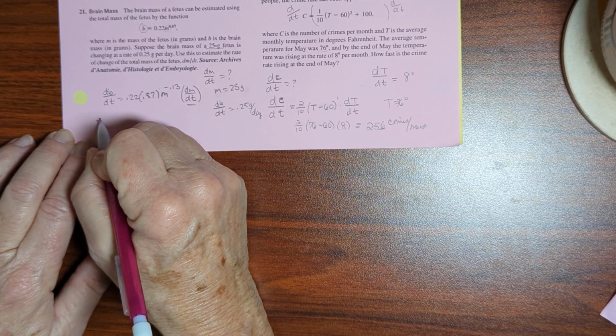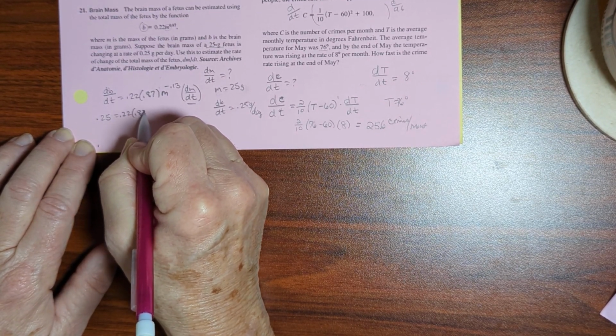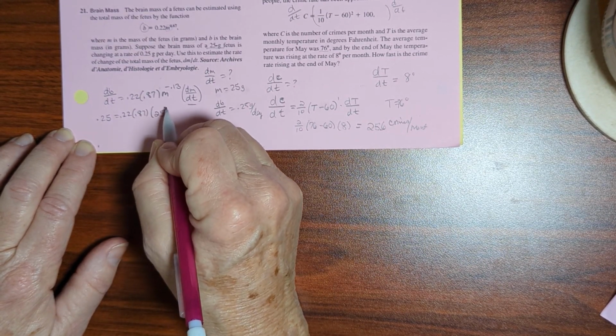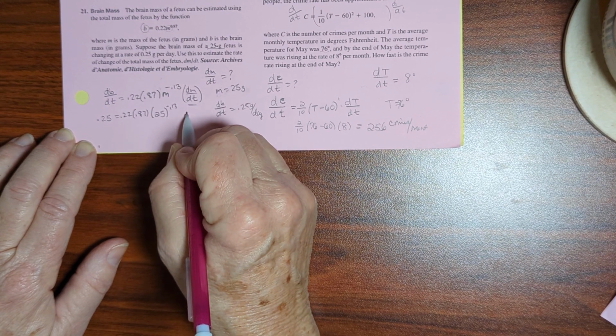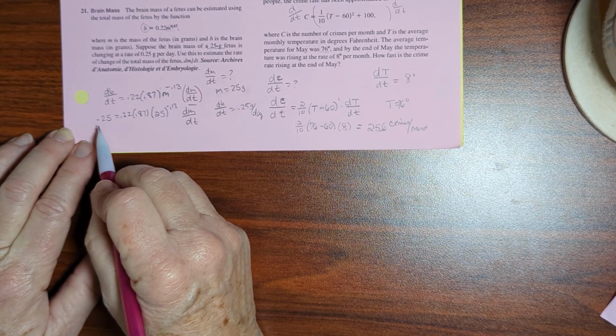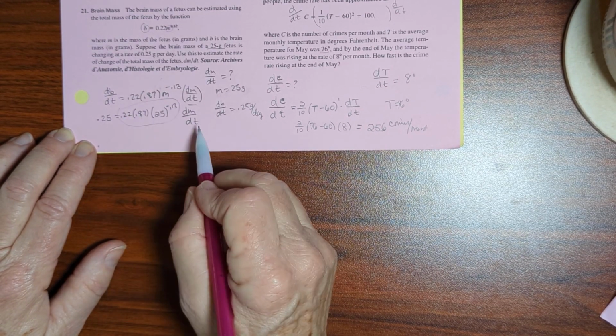So we're going to say 0.25 is equal to 0.22 times 0.87 times M, which is 25, raised to the negative 0.13, times dM/dt. We're going to take 0.25 and divide it by all of this to solve for dM/dt.